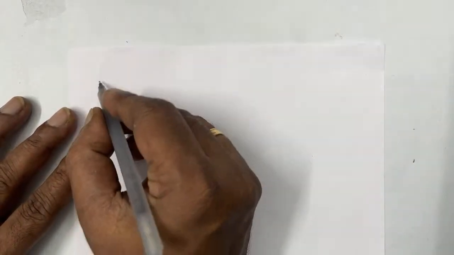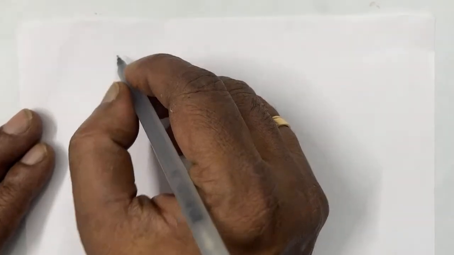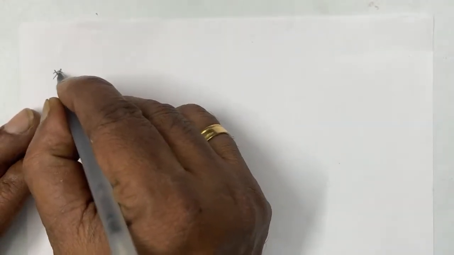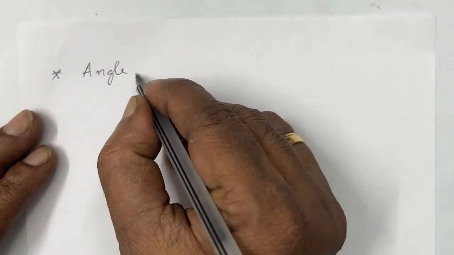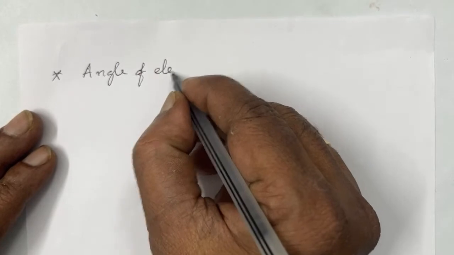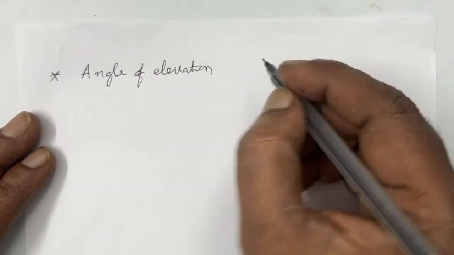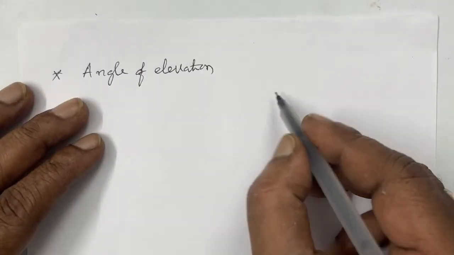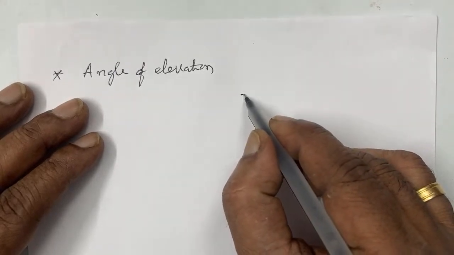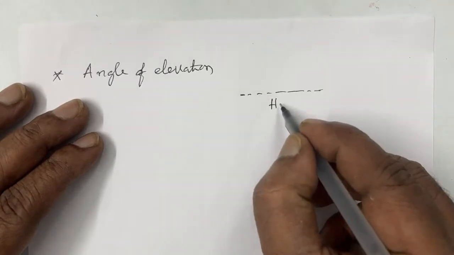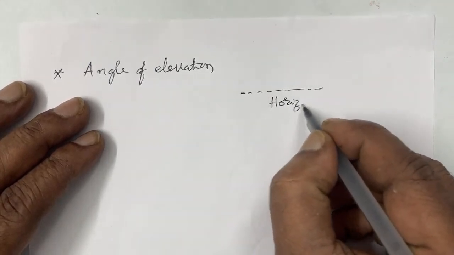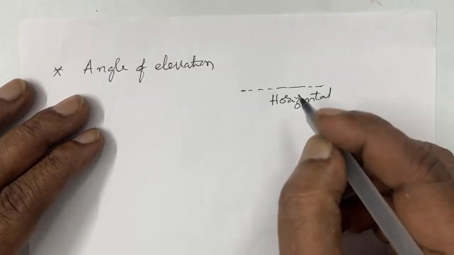Here, I will show you what we need to see. First of all, before starting the introduction of applications of trigonometry, the first thing we need is: what is the angle of elevation? When we are on the ground, this is what we call horizontal. The ground is called horizontal.